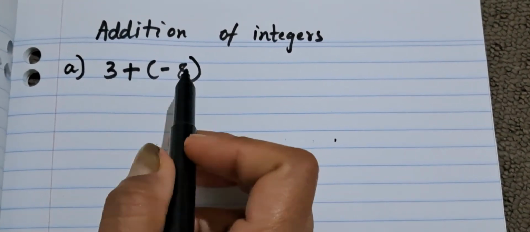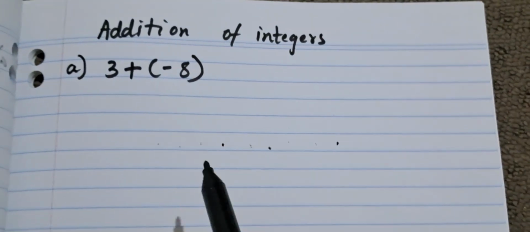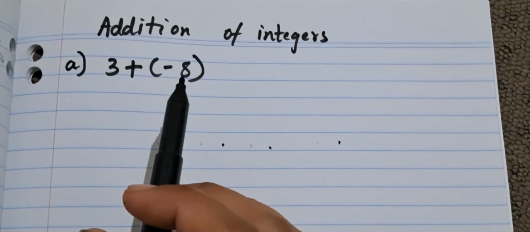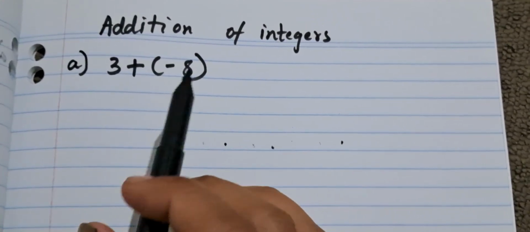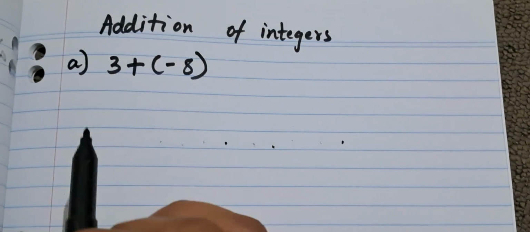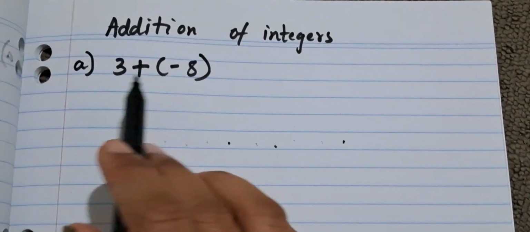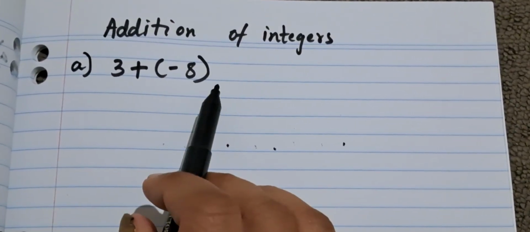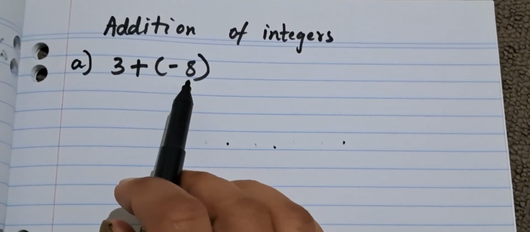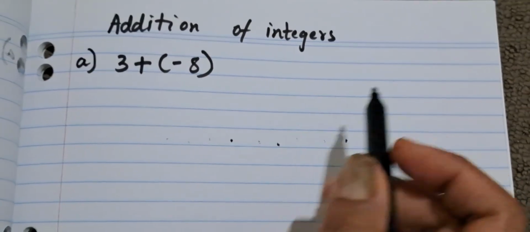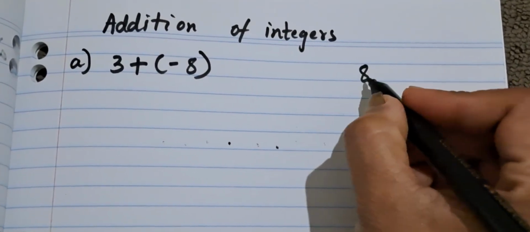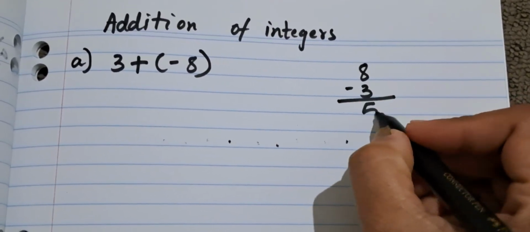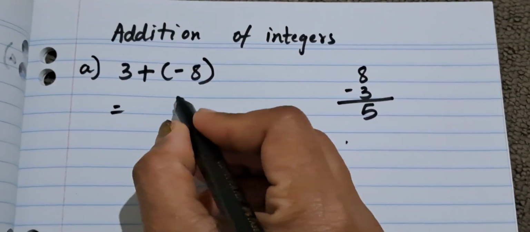While adding integers of different sign, what we have to do is take the bigger integer and subtract the smaller one from it. So among 3 and 8, let's leave the sign. Now among 3 and 8, which one is big? Yes, 8 is bigger than 3. So we have to subtract 8 and 3. So 8 minus 3 is 5. So the answer is 5.